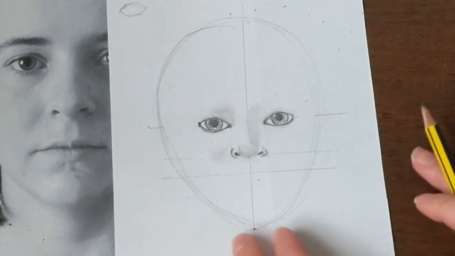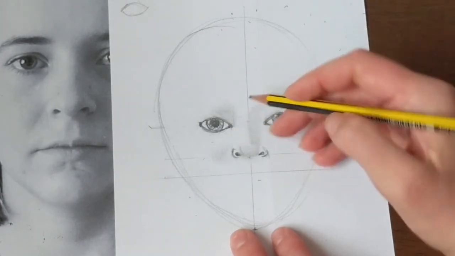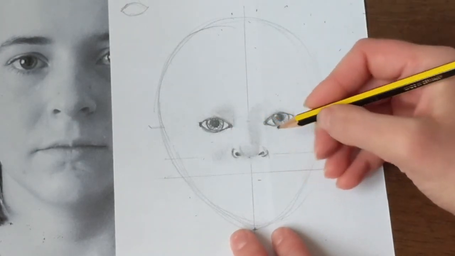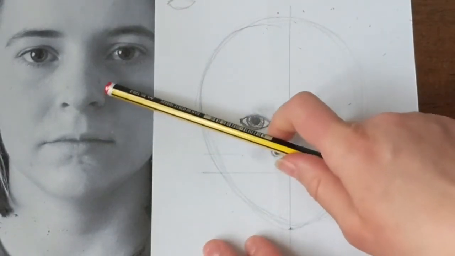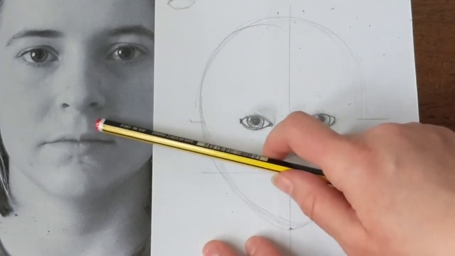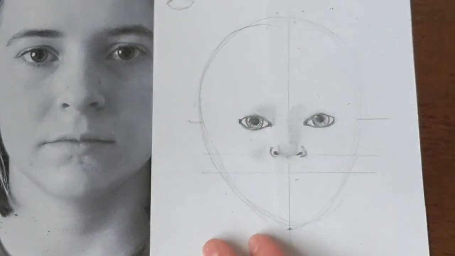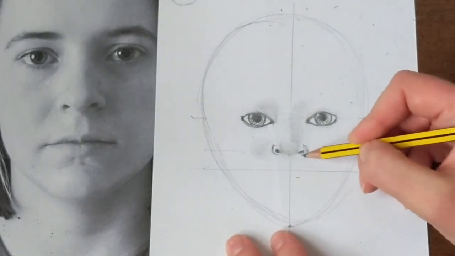We just want soft shadows like so. If you see any other shadows on your face, for example, I see some shadows here, I see some shadows below my nose, you can go ahead and try to put those in where you see them.